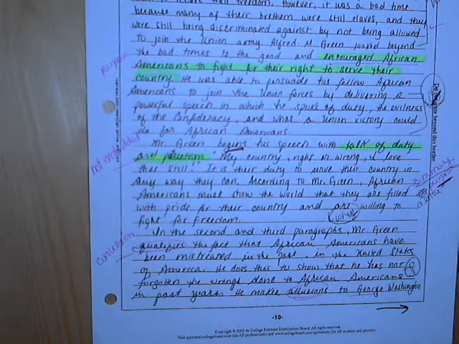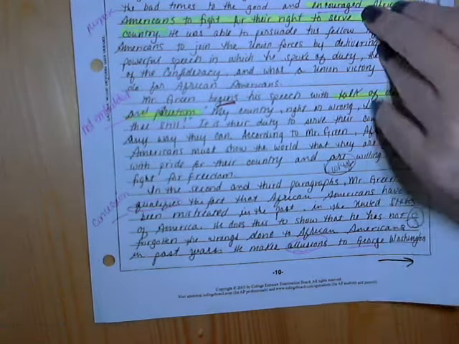No. So we kind of look past that. We move past it, right? Okay, so at the next part, it is their duty to serve their country. That's a little bit of summary, right? But then he gets into the purpose, right? African Americans must show the world that they are filled with pride for their country and are willing to fight for freedom. Does that go back to that purpose? Yes.